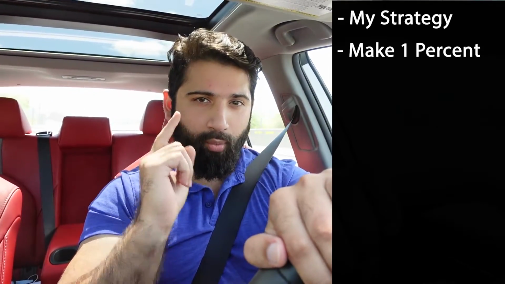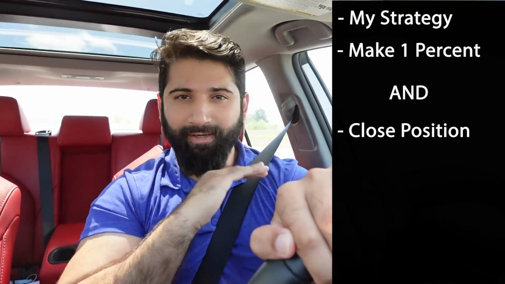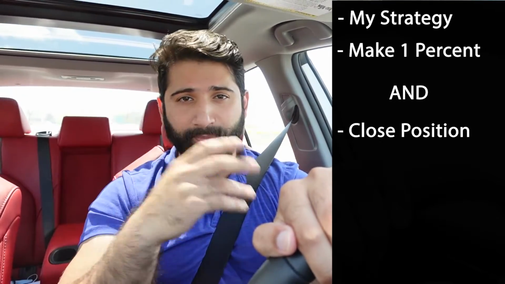Now, my strategy is very simple. Whatever the amount of money I invest, my goal is to just make 1% of that money. As easy as that. Make the 1% and get out of that position and look for something else. 1% might seem small to you, but if you're a consecutive green day trader, that adds up a lot. So just try to be 1% better every day and you will turn out to be a very good trader.